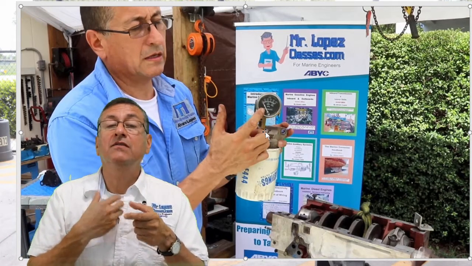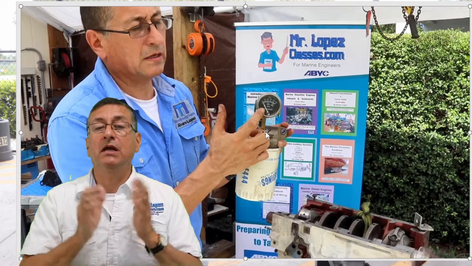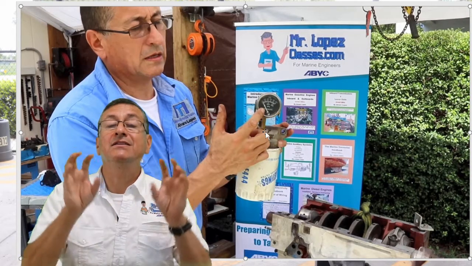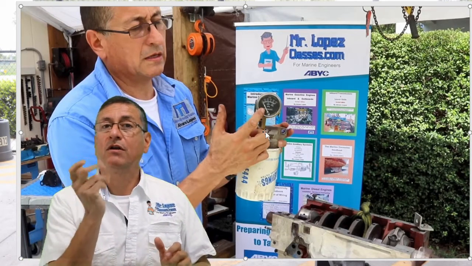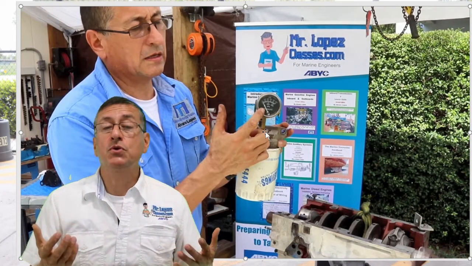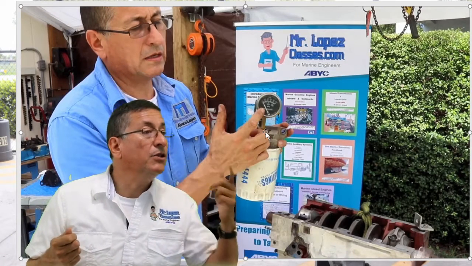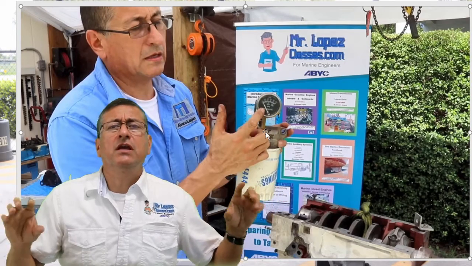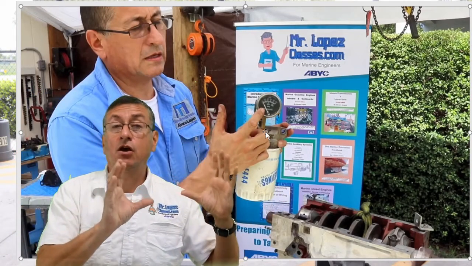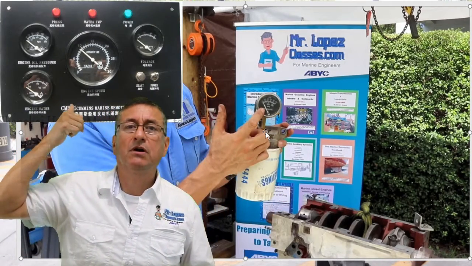I recommend, if you are the engineer on a big boat, a mega yacht, that you install an oil pressure gauge on the bracket where the oil filter is located. This is good for you because you enter the engine room and you can check the oil pressure of the engine easily. Or other engines have the oil pressure incorporated in the control box, like the picture that you have on the screen right now.